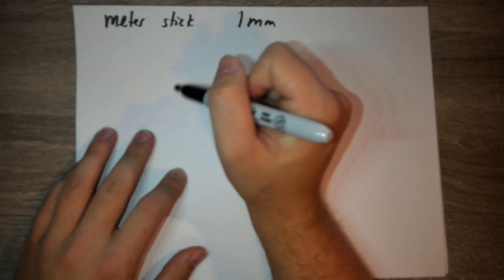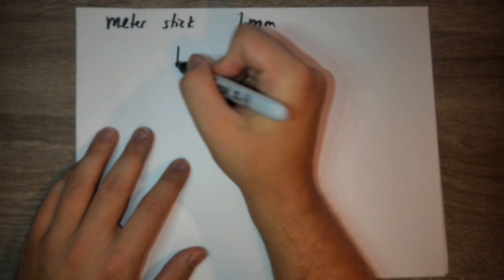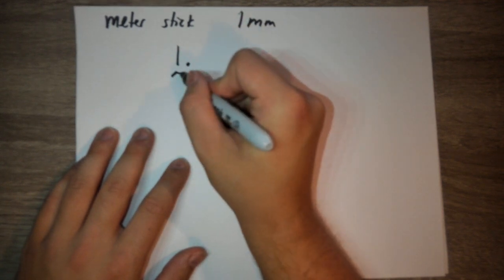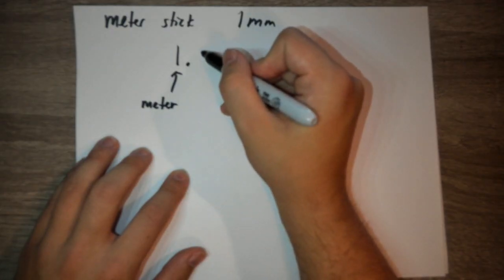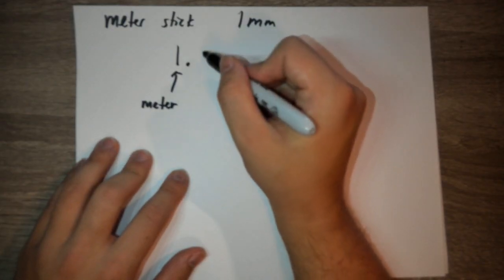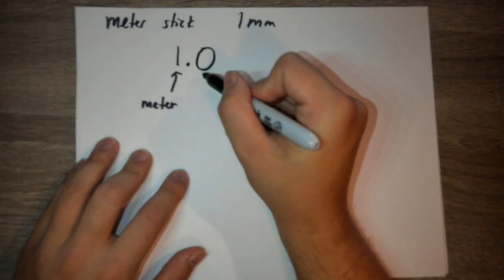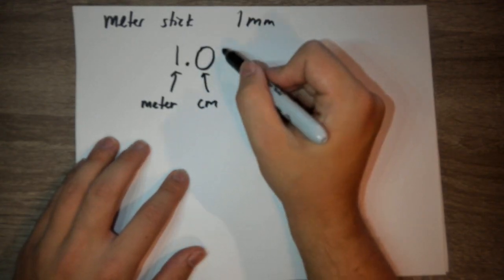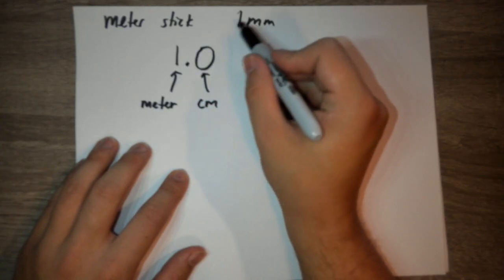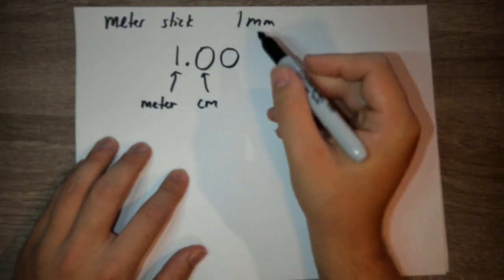So you have, let me just write out 1 meter. So you got 1. So this would be 1 meter. And you have ticks of centimeters. So you can write that. So this denotes your centimeters. And then your precision goes down to the millimeter.